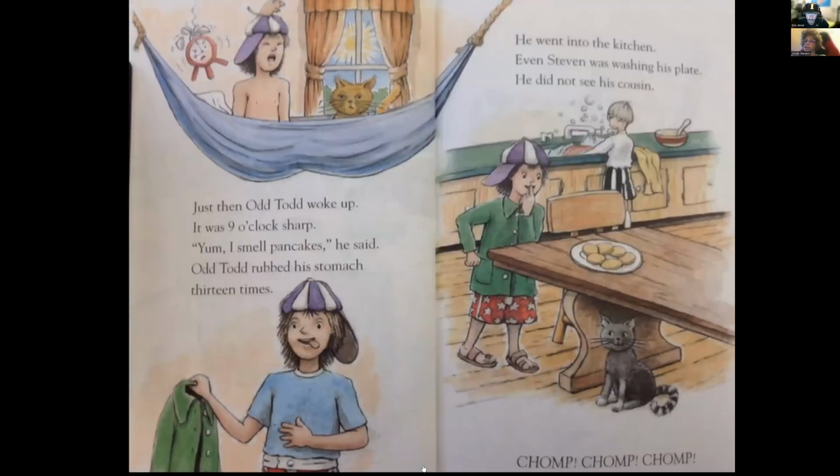Just then, Odd Todd woke up. It was 9 o'clock sharp. Yum, I smell pancakes, he said. Odd Todd rubbed his stomach 13 times. He went into the kitchen. Even Steven was washing his plate. He did not see his cousin. Chomp, chomp, chomp.